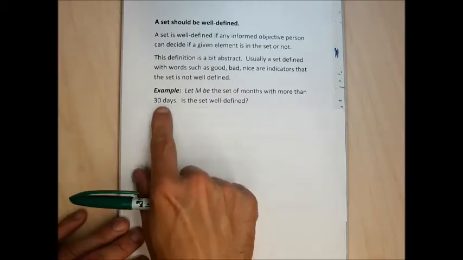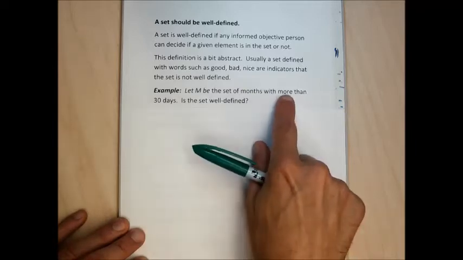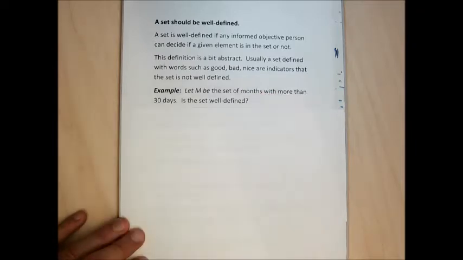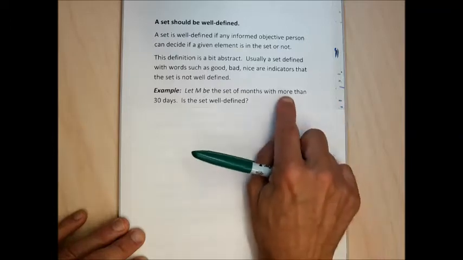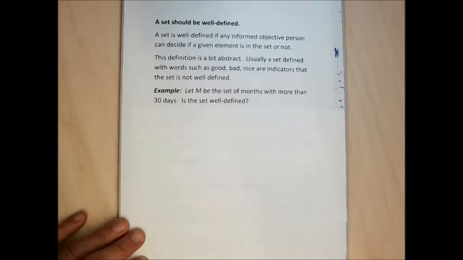If I give you the month of June, which has 30 days, June's not going to be in this set because to be in this set you have to have more than 30 days. So I think this set is well defined because if you give me any month, it's pretty clear whether that month belongs in the set or not. Only the months with more than, but not equal to, 30 days belong in the set. Only the months with 31 days belong in the set.